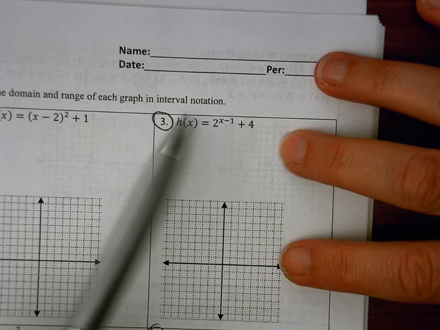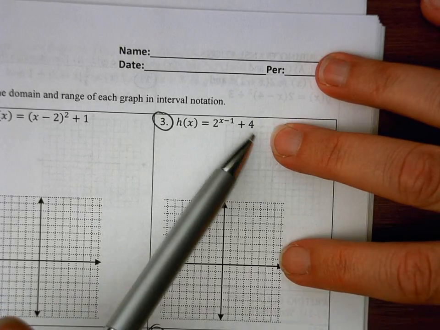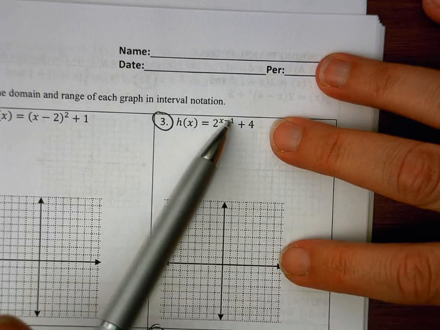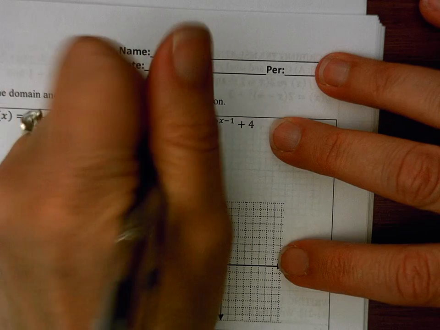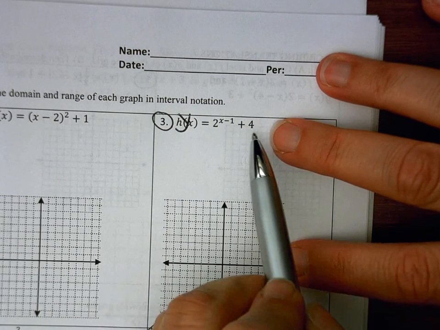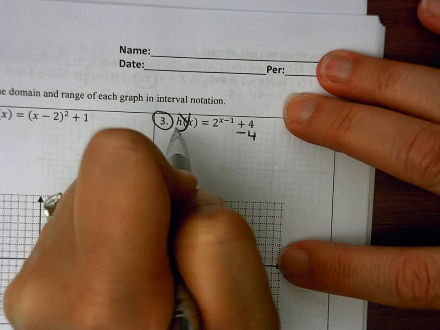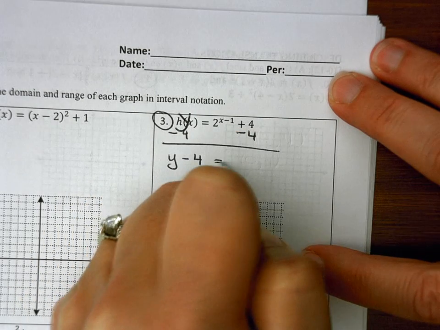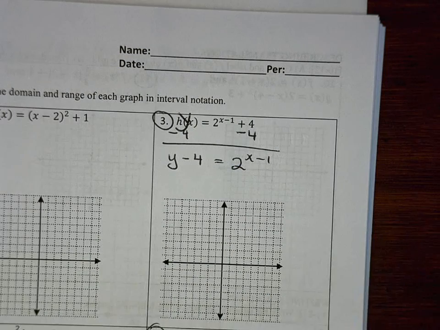So what that means is here 1 is being subtracted from x, but 4 is not, right? If 4 were with the x, it would be up in the power. So that means 4 belongs to h of x, and remember that's the same as y. So I'm going to move the 4 over to the y, so I'm going to subtract 4. Then when I do that, I have it now in my standard form.